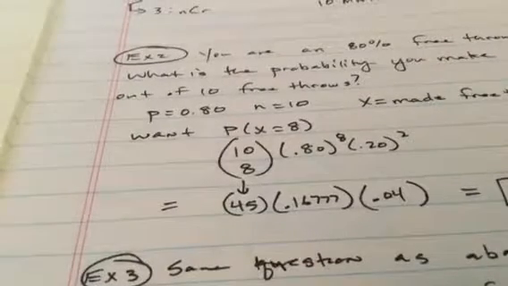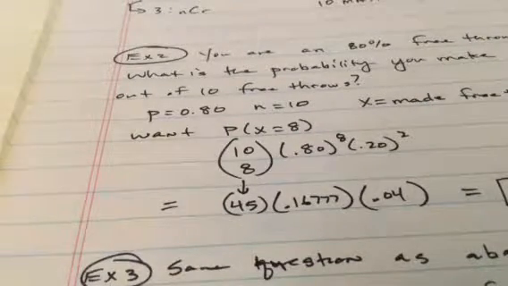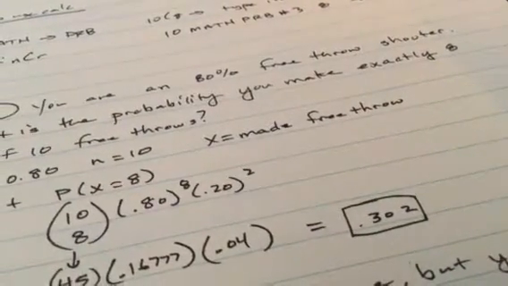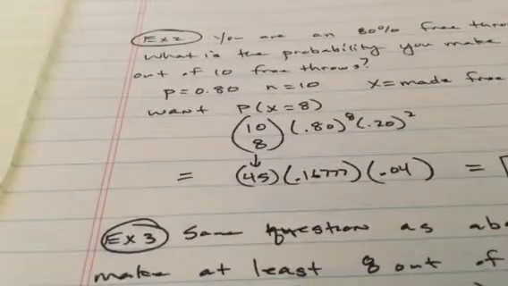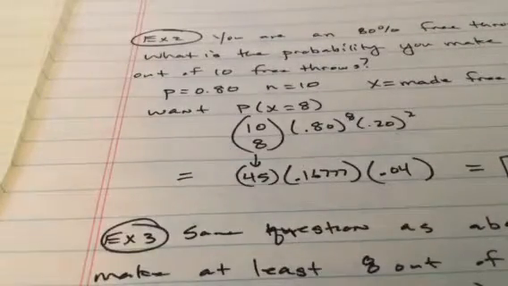So the things you need to write down: probability is 0.8, n equals 10, and you have to define x. x is made free throws. I want to know the probability that x is exactly 8. So yes, in your homework, when you get it on Monday, you have to write those things out.